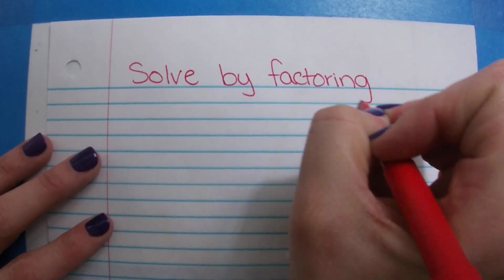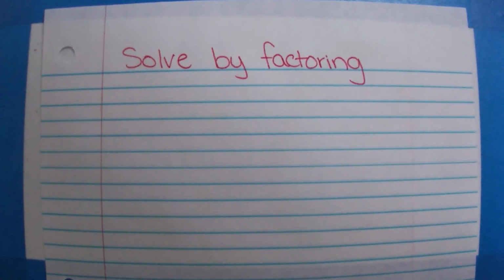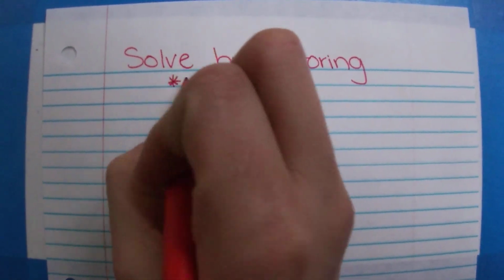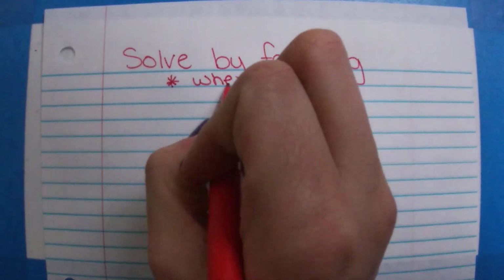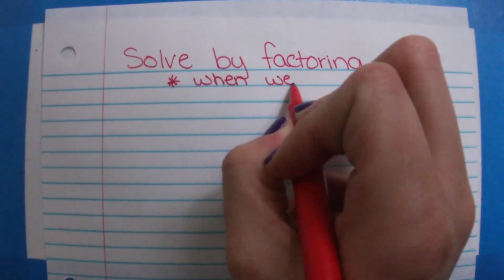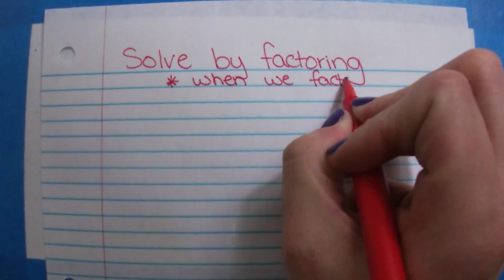Okay, so solving with a square root only worked when we had x squared, but no x to the first power. Solving by finding roots or zeros only worked when we had some type of graphing calculator to graph for us. Solving by factoring is only going to work when it's factorable. I mean, right? That makes sense. So we can only do this when we can actually factor.